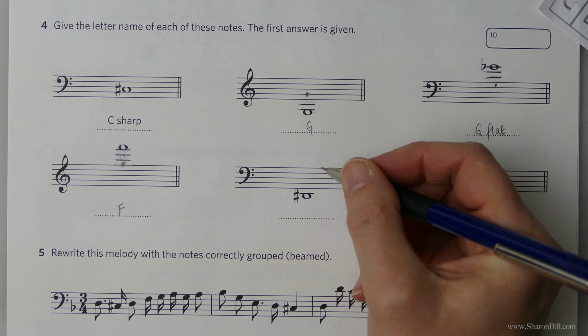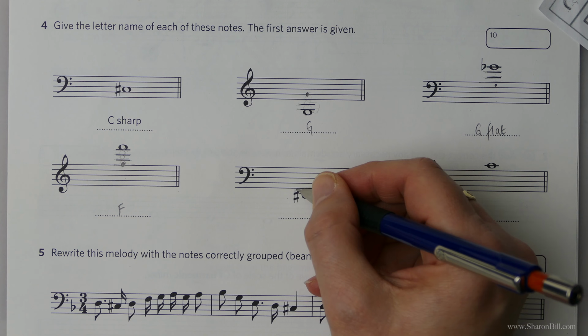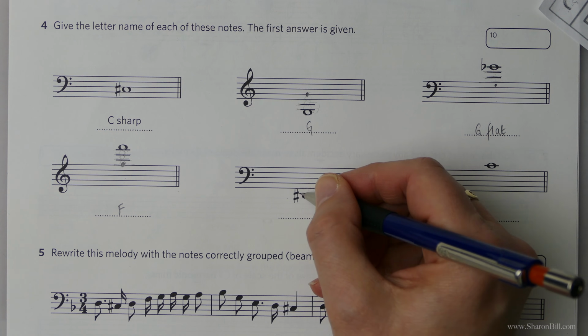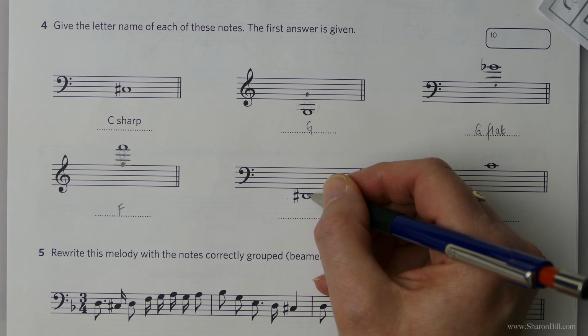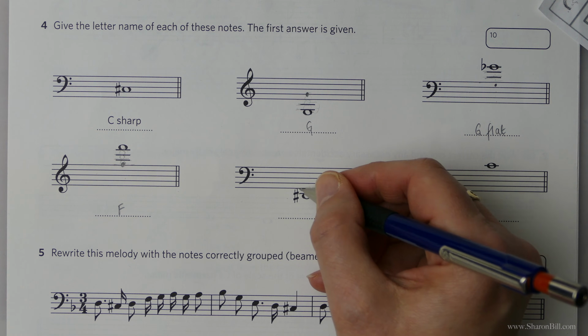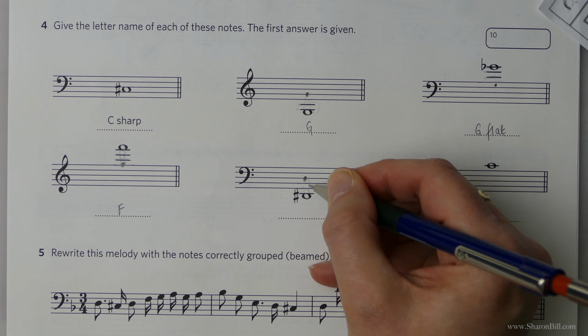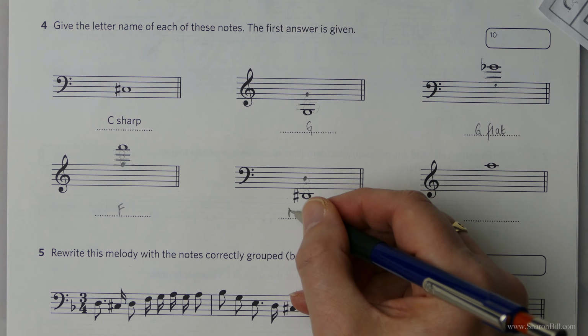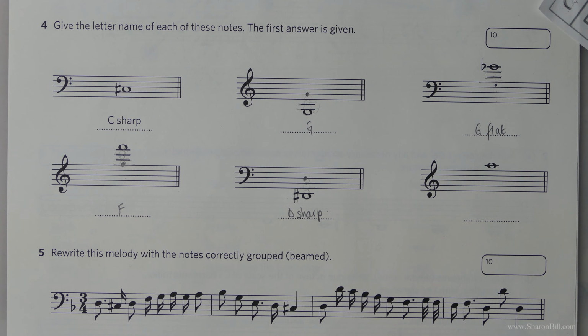Back into the bass clef. Now we know that this bottom line is G, good boys deserve, and so on. So G, F, E, D sharp. Or you can count the octave up. 1, 2, 3, 4, 5, 6, 7, 8. Good boys deserve. D sharp. Writing the word in full just to follow their example.